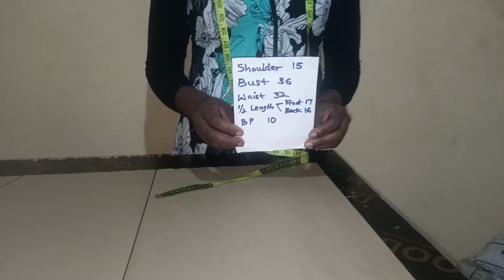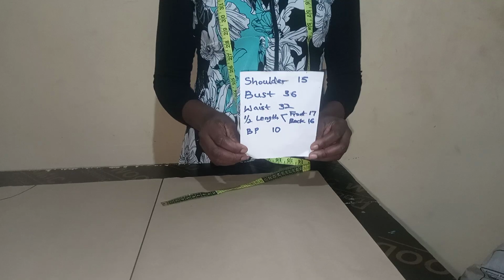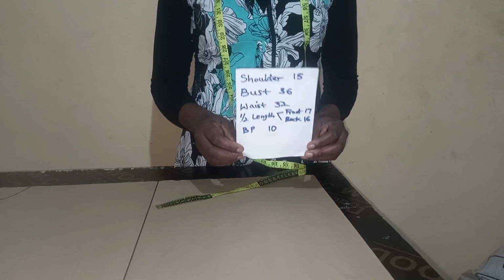On this channel, we will be posting sewing videos and videos on how to draft different patterns. Without much ado, let's get into the business of today. Today, we'll be drafting the basic bodice pattern, and we'll be using the following measurements: shoulder 15, bust 36, waist 32, half length in front 17, and the back half length 16, bust point of 10.